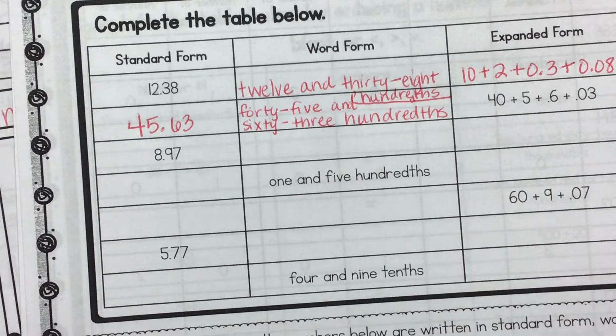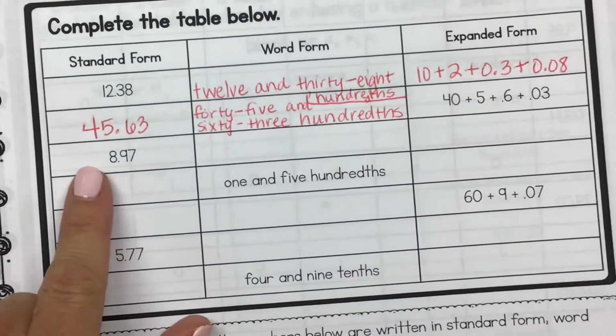Okay, let's do one more together, and then I'm going to let you work with someone else to finish filling out this chart. Okay, we're not pointing to people that we're working with. We're going to do one more together.